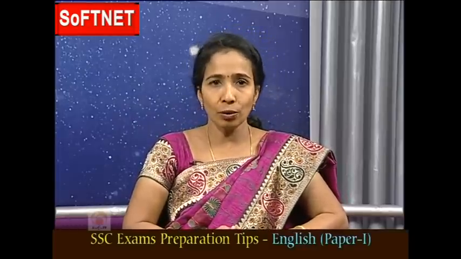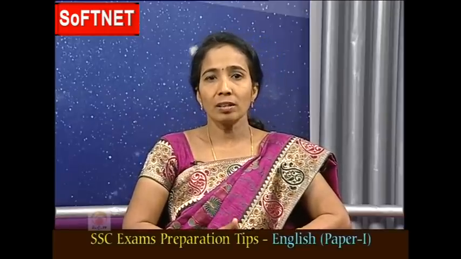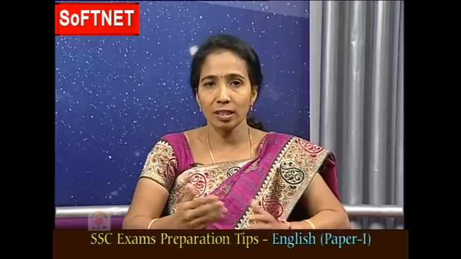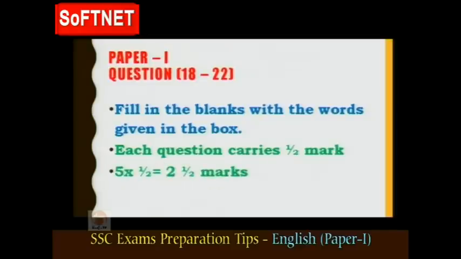So, now when we go to the second part of this section B, it is fill in the blanks with the appropriate words. Let us see the tips on how we have to go for that on the screen. Please just look at the screen. Here it is from question number 18 to 22. It is purely fill in the blanks with the words given in the box, that is all. And each question carries half mark. You have to concentrate. We will get 5 questions and totally it is 2.5 marks.